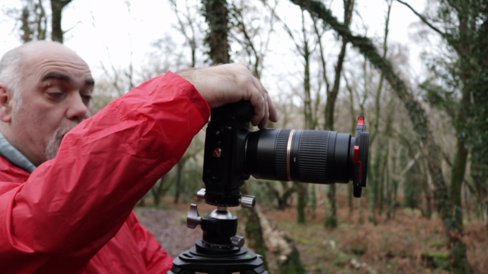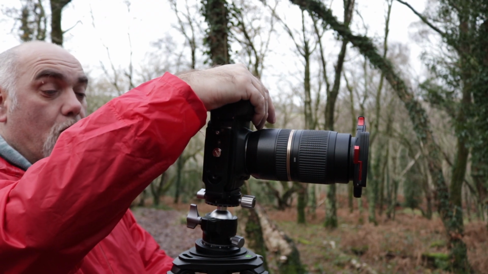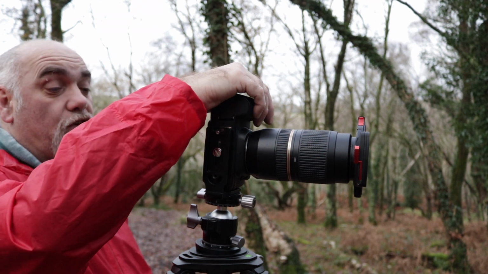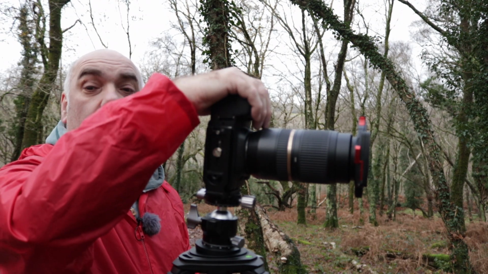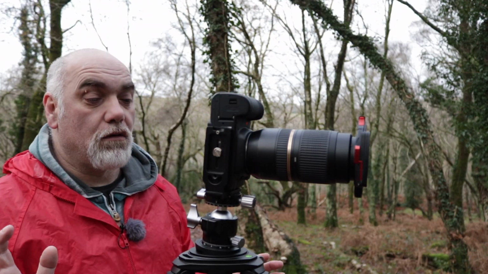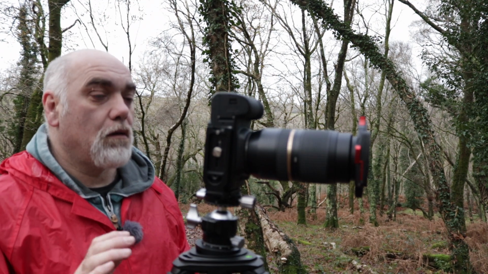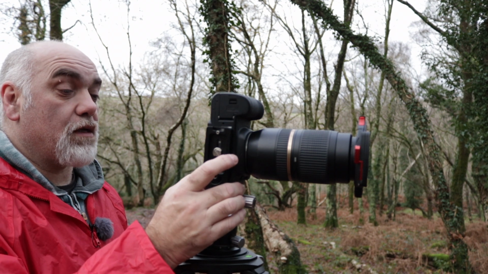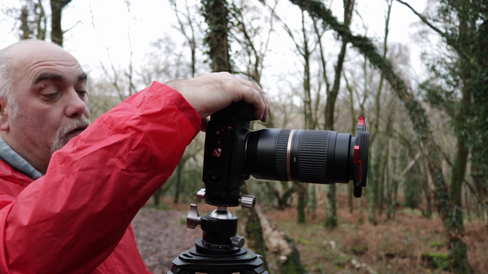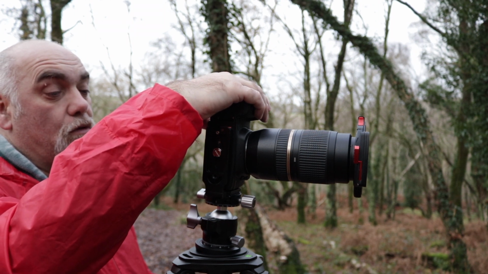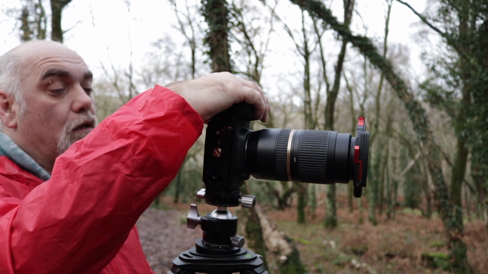That's high for me, that is. Now that's giving me 1/45 of a second. I'm going to take the shot now because it feels like the wind is gone. Now that should be enough to freeze any slight motion in that tree. I'm just going to check now to make sure that that is the case, and it is. Yeah, that's pretty sharp now.